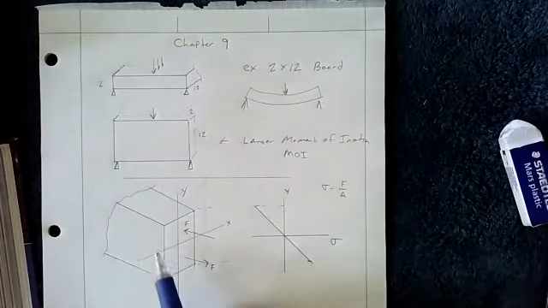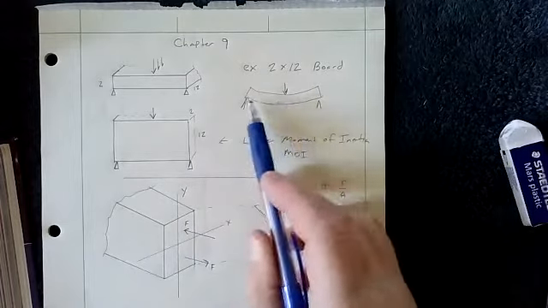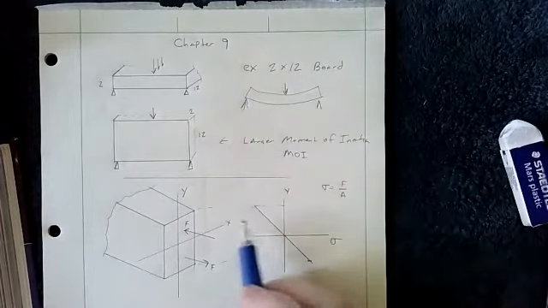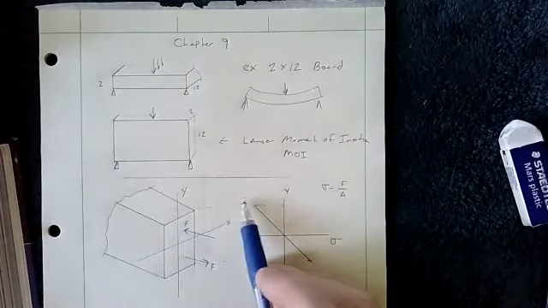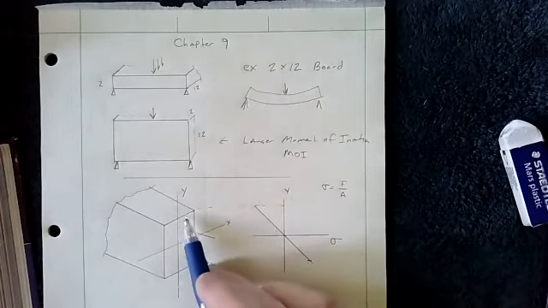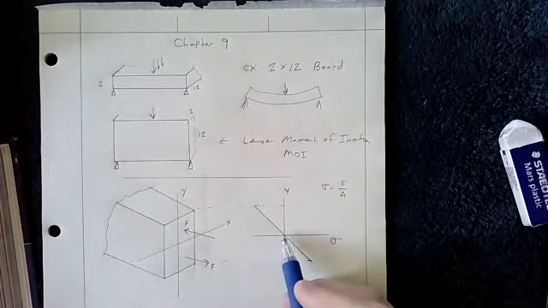That's the same thing that happens on this beam. When the beam deflects, because of the way this is loaded, you get a compressive stress on the top. As you travel down through the beam until you hit the middle, in this case the geometric middle, the stress falls to zero.